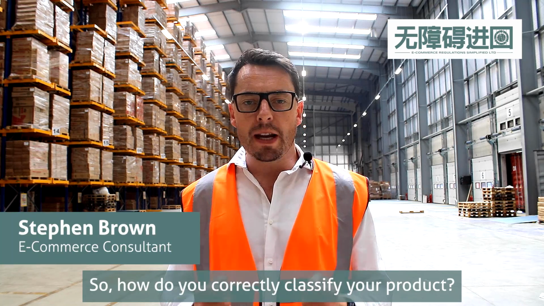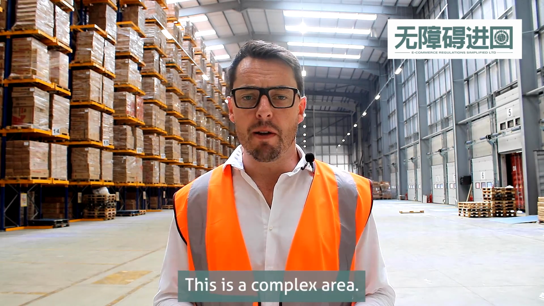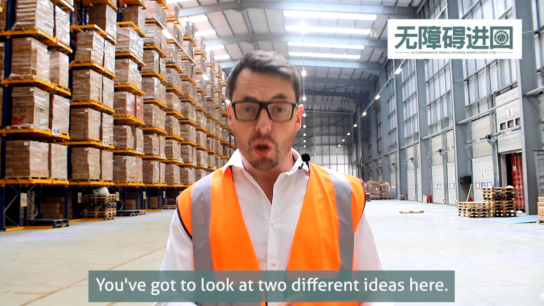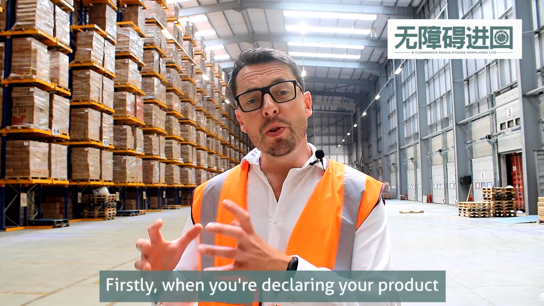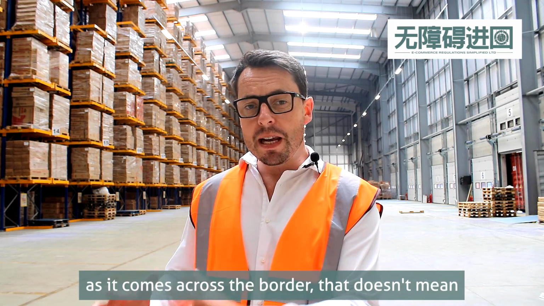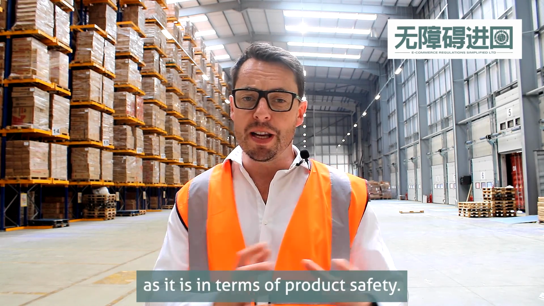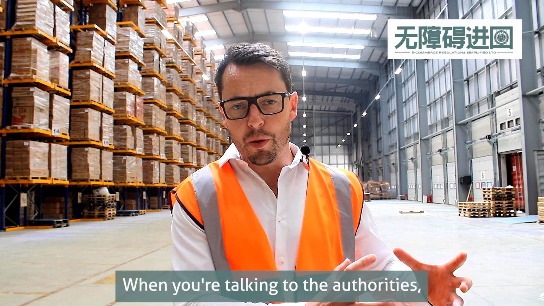So how do you correctly classify your product? This is a complex area. You've got to look at two different ideas here. Firstly, when you're declaring your product as it comes across the border, that doesn't mean it's going to be called the same thing as it is in terms of product safety when you're talking to the authorities.